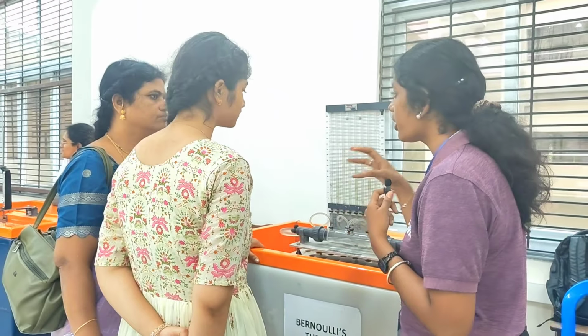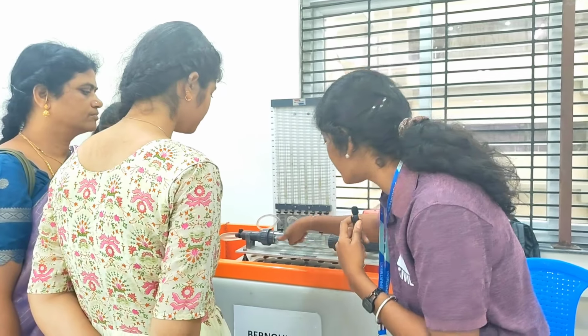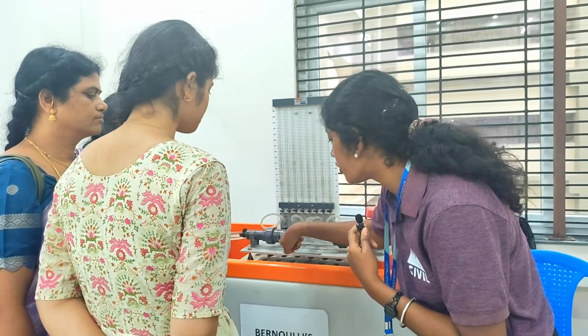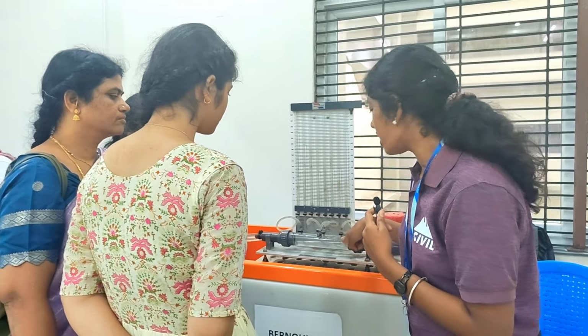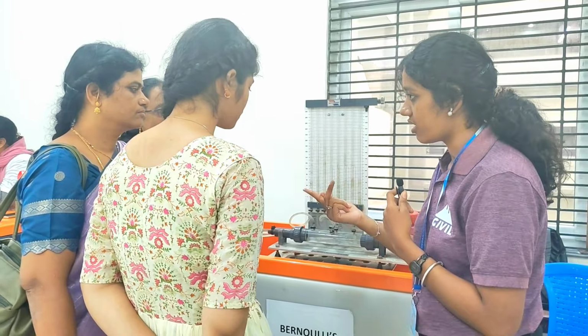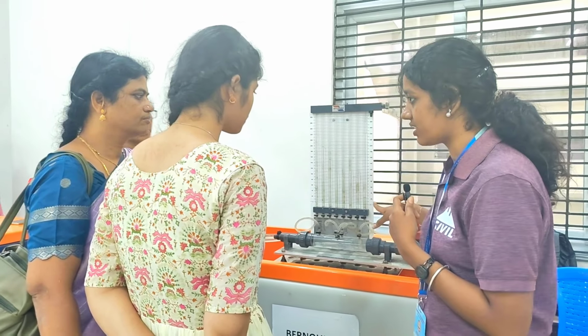These energies have to remain constant. That is the concept behind this. This needle, with respect to this needle, we measure the potential energy. All these pipes point to this place, so the potential energy will remain the same everywhere. The other 2 energies are kinetic and pressure energies. These 2 energies have to balance so that the total energy of the system remains the same.